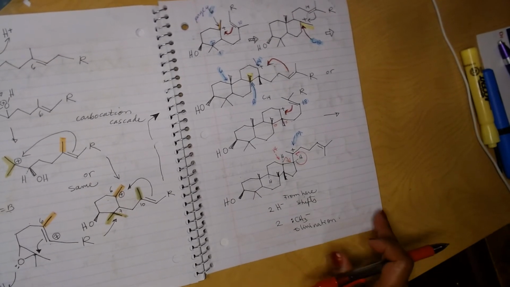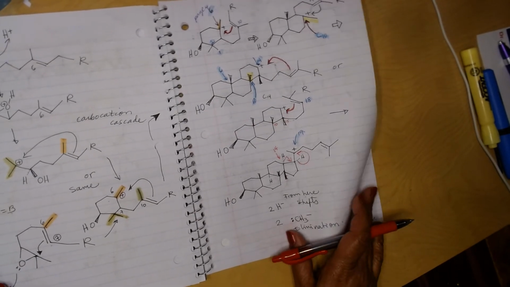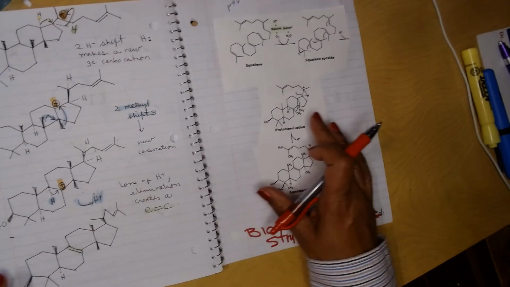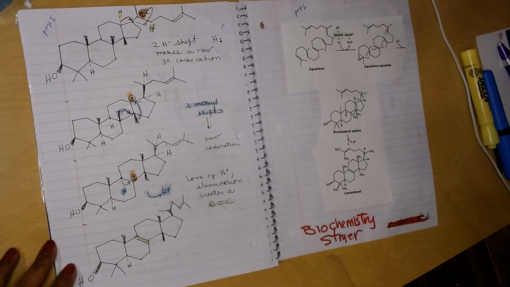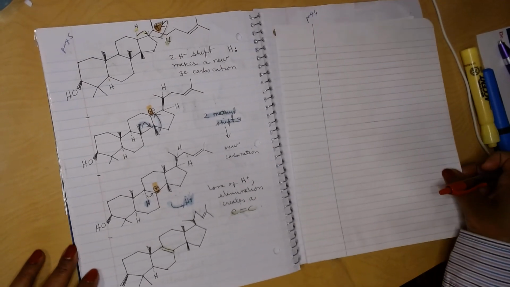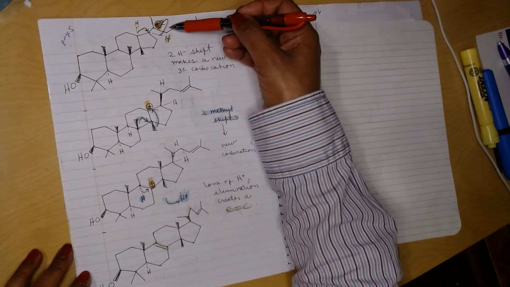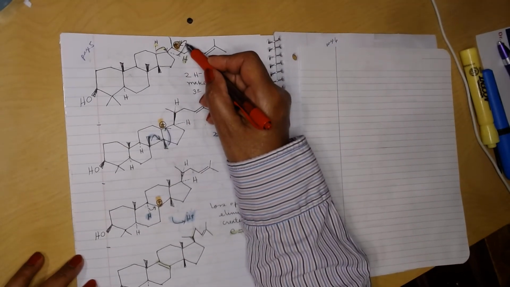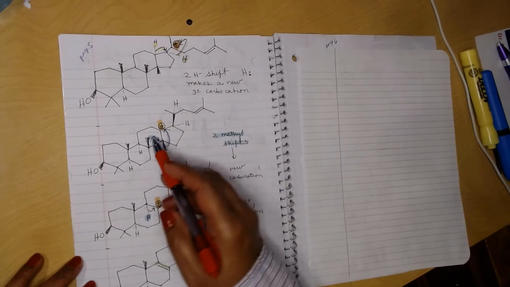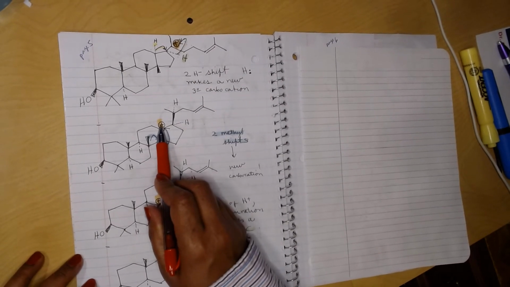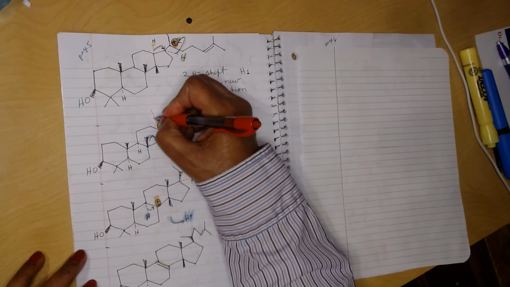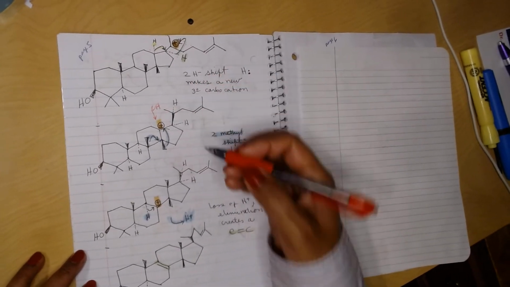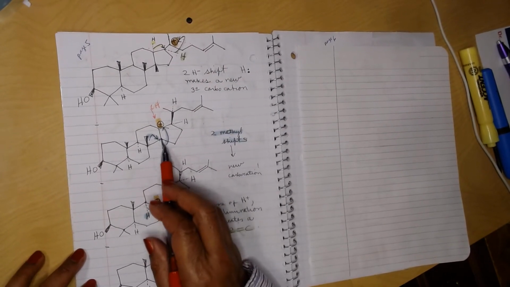I have that for the next page, make sure that is understood. So on the next page, after the first hydride shift, we have one hydride shift, second hydride shift. Now we have generated the carbocation on carbon number 14, and that's going to trigger the two methyl shifts.